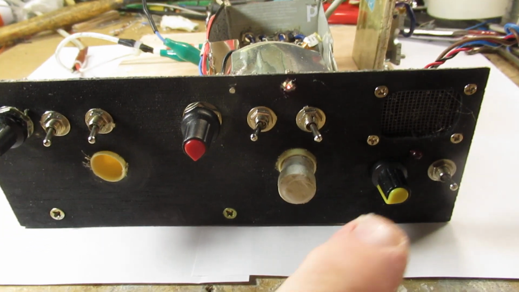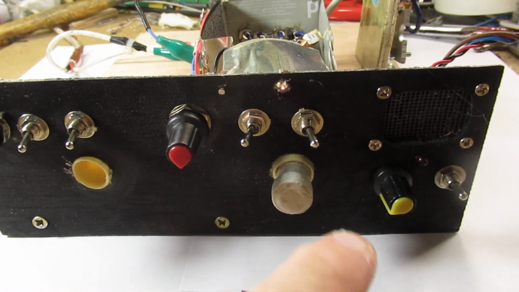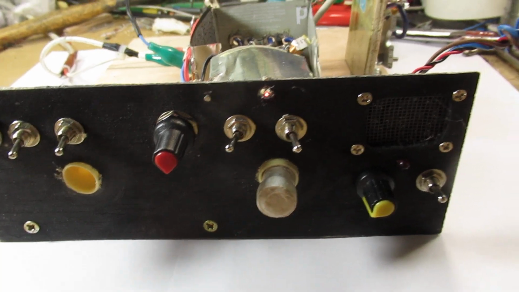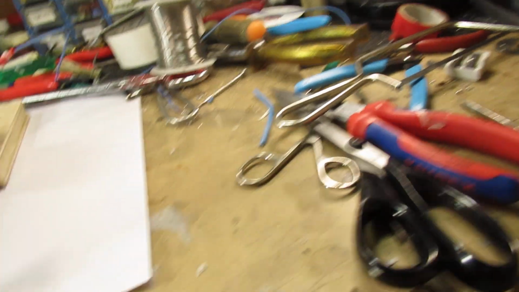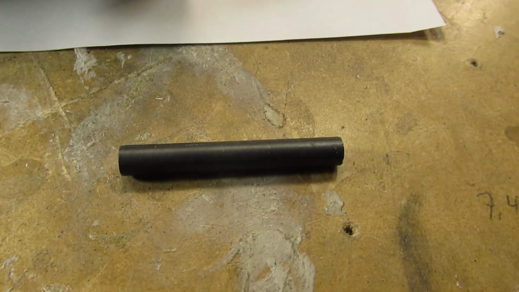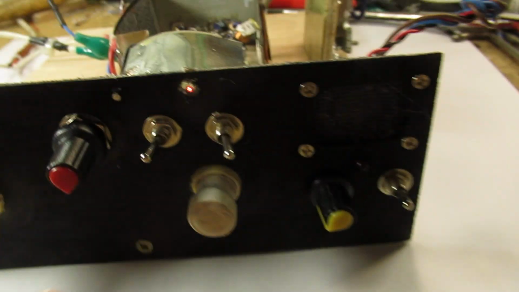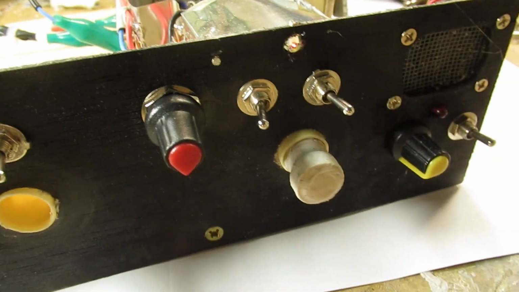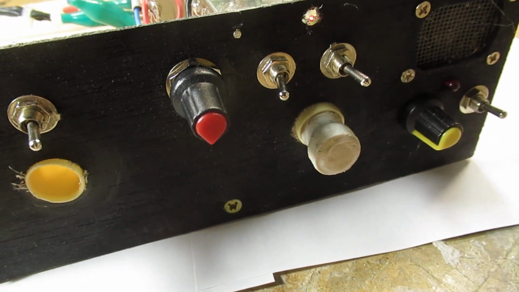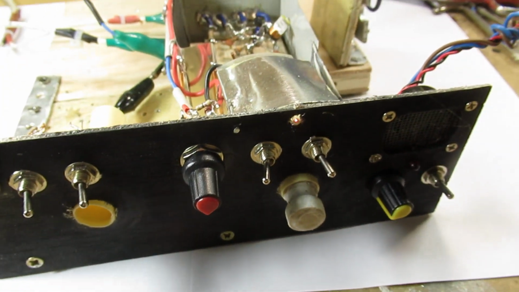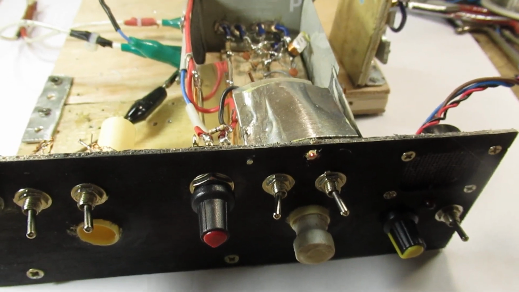There's no tuning capacitor here, but only a knob, and to that knob there is connected a ferrite rod. This is that ferrite rod. When I push the ferrite rod in and take it out, there is a frequency deviation.